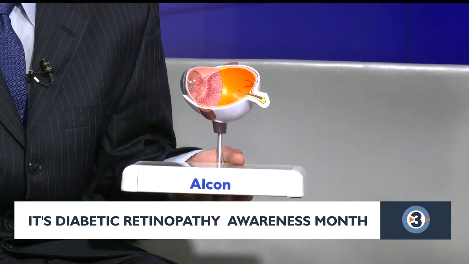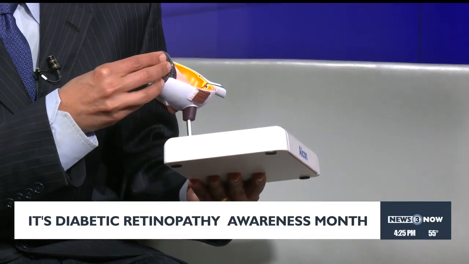So we are now very effectively able to treat various complications from diabetes. And it starts with having a dilated fundus exam, which means when you come to your eye doctor, they give you eye drops which will dilate the pupil, and then we can examine carefully the back of the eye and see if there is any swelling, bleeding, changes from diabetes.